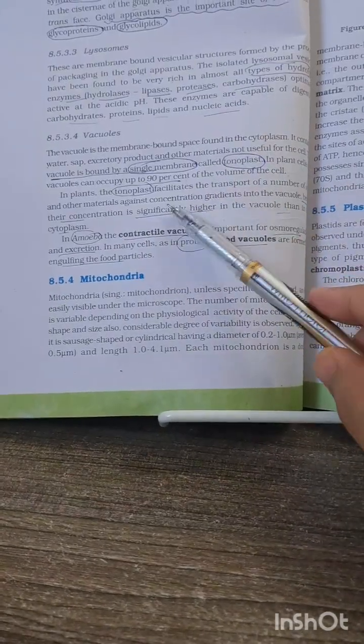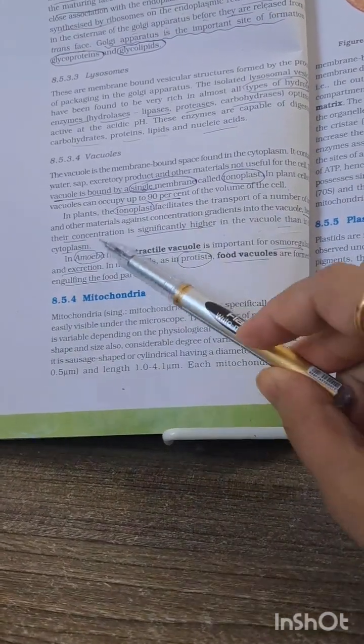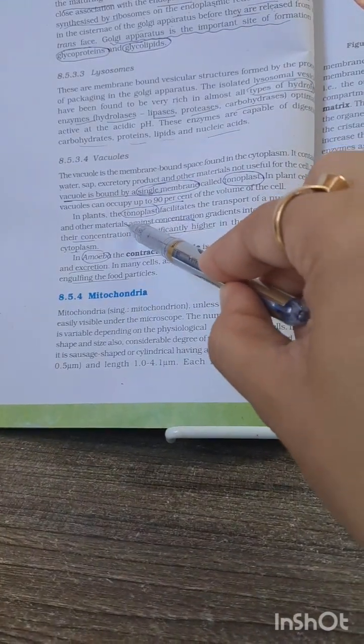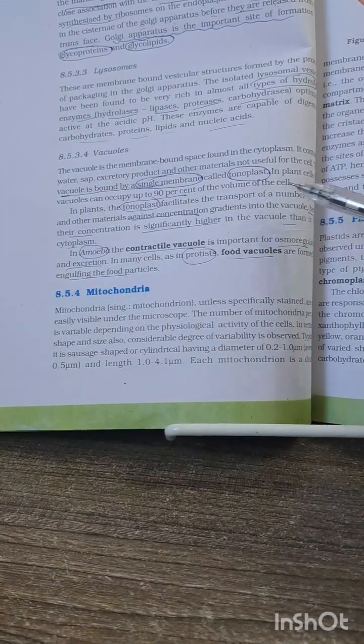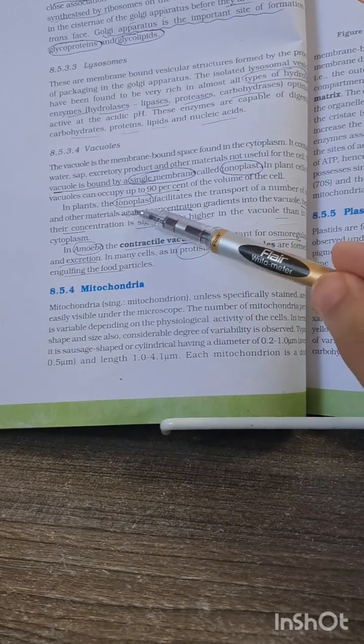The function of the tonoplast is that it facilitates the transfer of a number of ions and other materials against the concentration gradient into the vacuole. You have to remember this term, against the concentration gradient. Hence their concentration is significantly higher in the vacuole than in the cytoplasm. You have to remember that the tonoplast works against the concentration gradient.